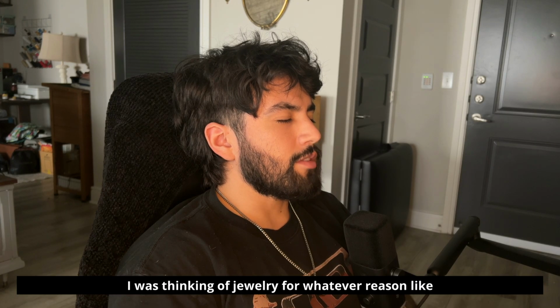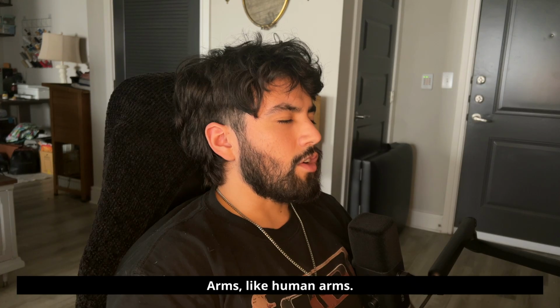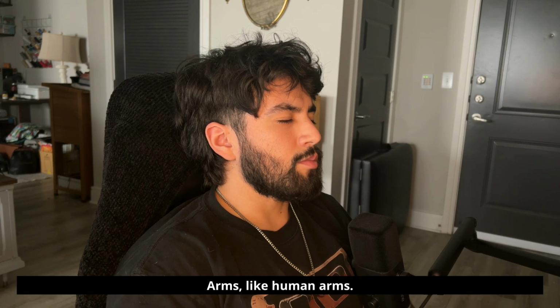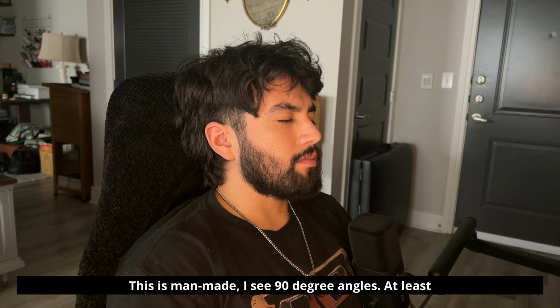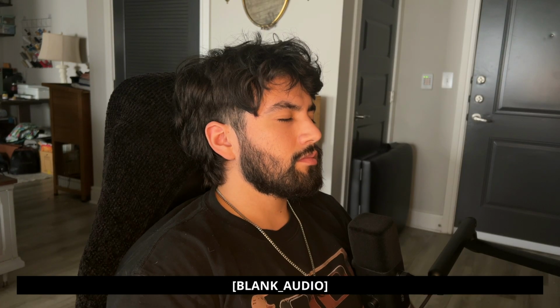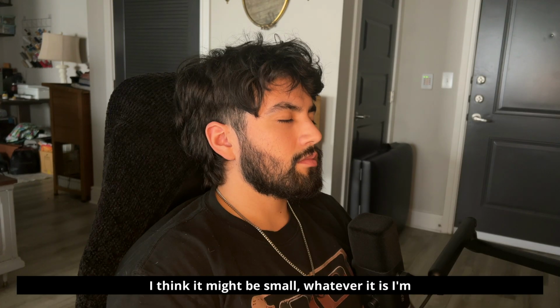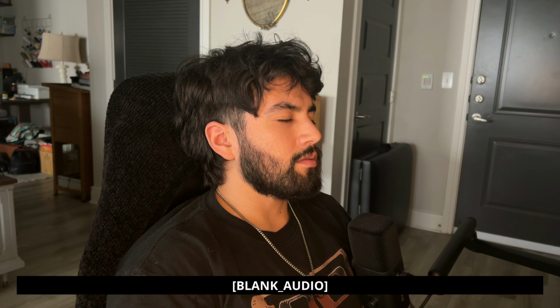I was thinking of jewelry for whatever reason. Like gold. Arms. Like human arms. This is man-made. I see 90-degree angles. At least something's man-made around the area. I'm gonna try to check out this man-made object. I think it might be small, whatever it is I'm focusing on.